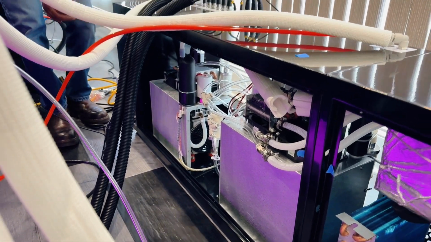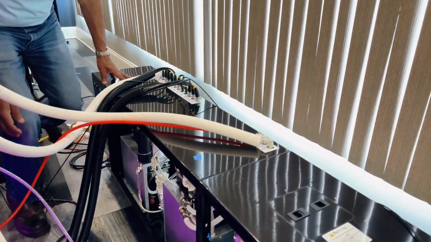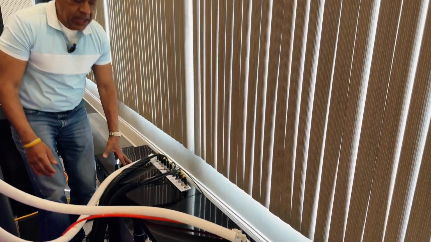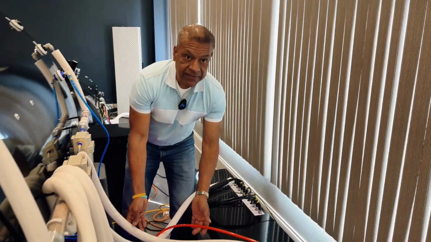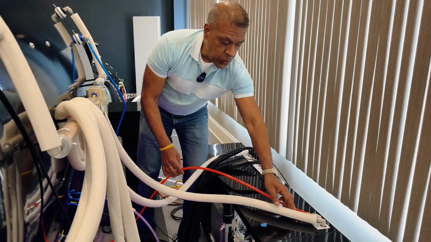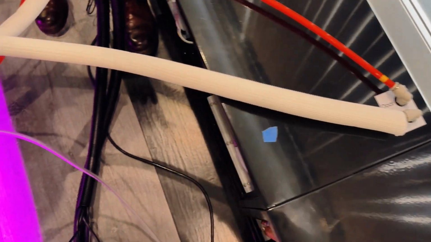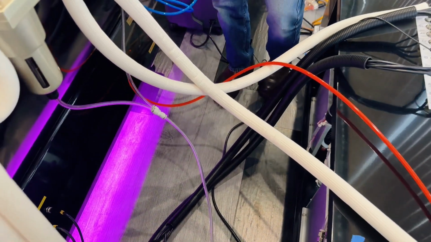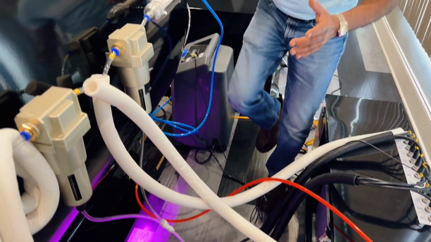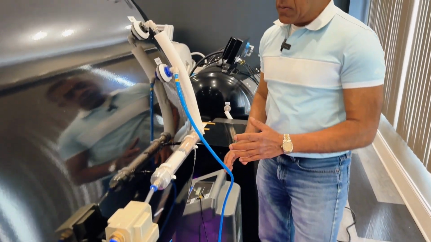Now let's go over some of the tubings that are crucial to the functionality of the chamber. Here you have the door tube, which is marked door, which goes right here. And then let's focus on the blue tubes, which indicate the oxygen flow.